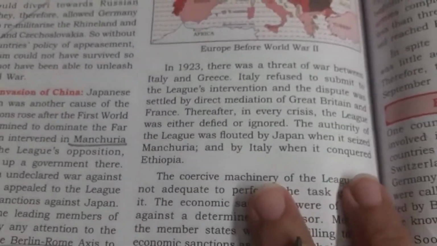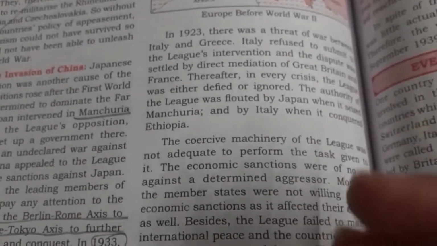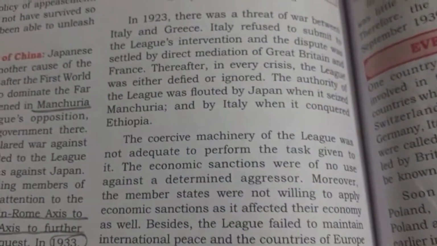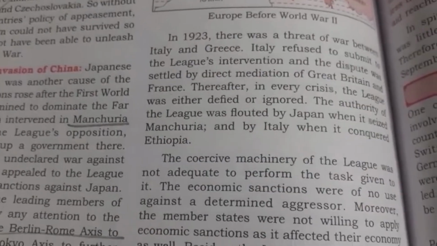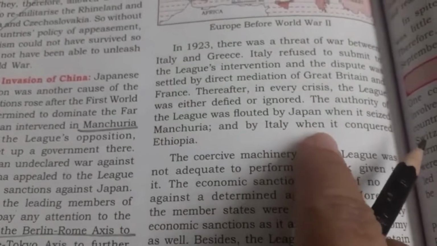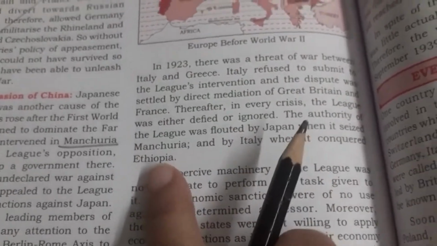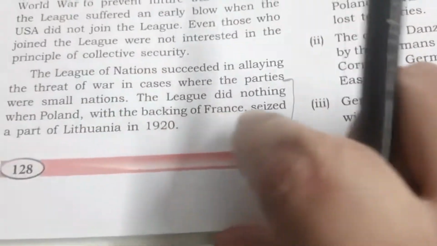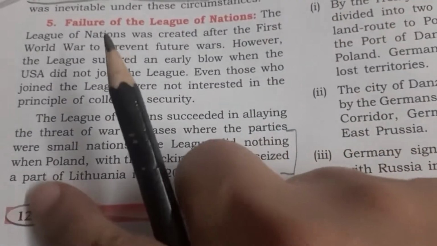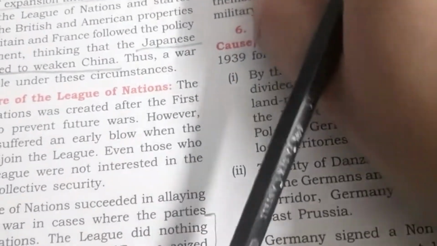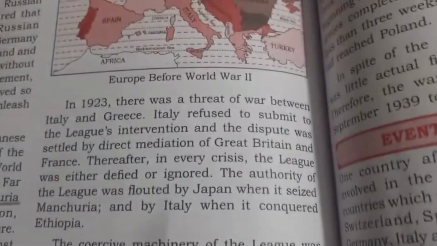You have a maximum 3 marks question in the exam. I would suggest you can learn 4 reasons how the League of Nations failed. But at the same time, read everything because any one pointer can be taken for an MCQ and they can ask which country did Italy occupy where the League of Nations failed to control it. So you have to write Italy conquered Ethiopia, or Japan conquered Manchuria, or Poland with the backing of France seized a part of Lithuania in 1920. So 1920, 1923 dates are also important.